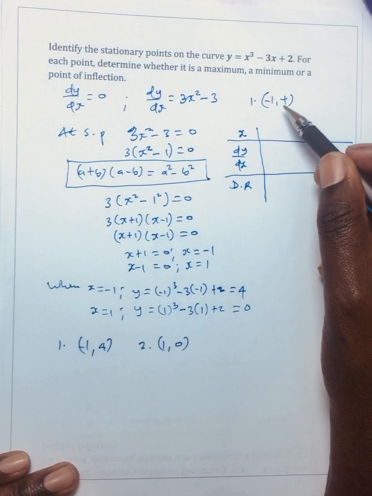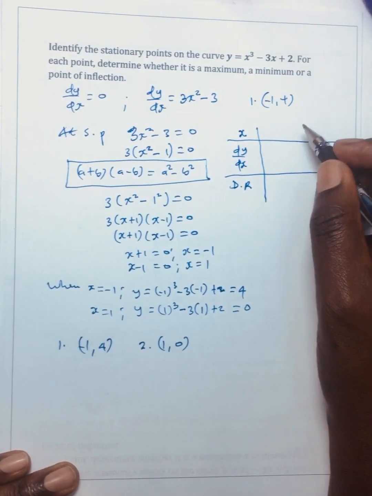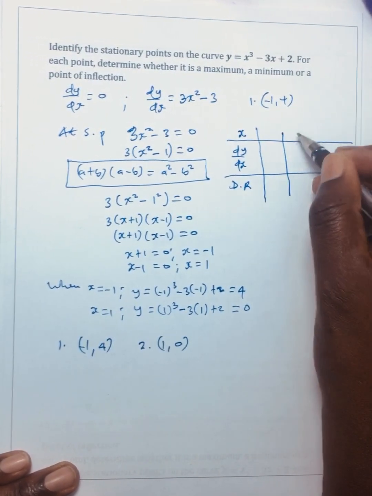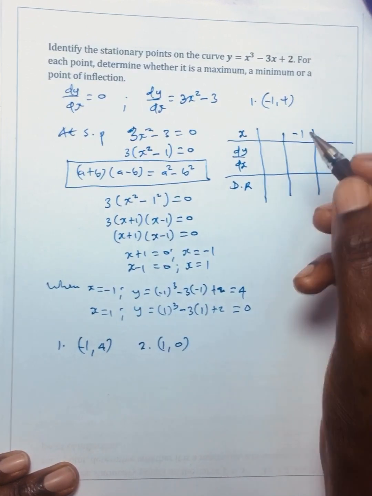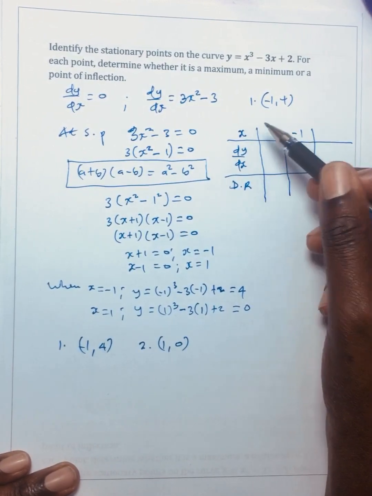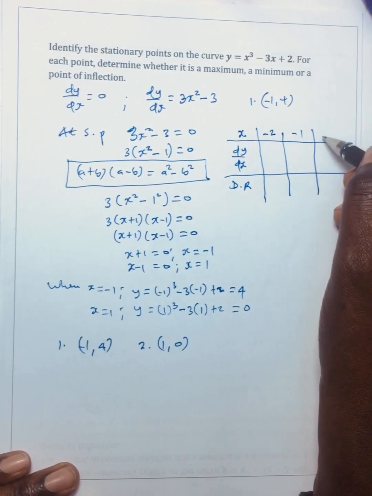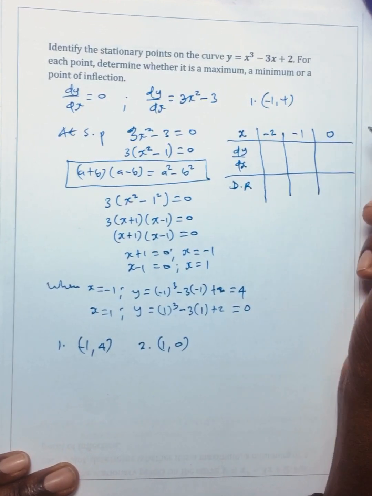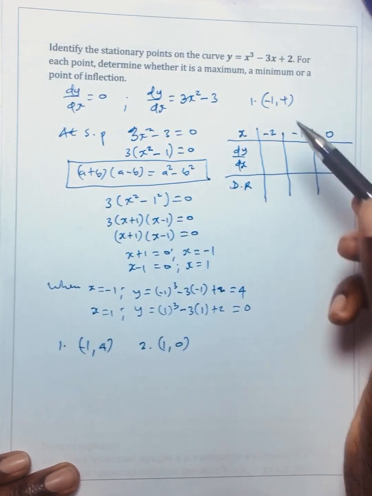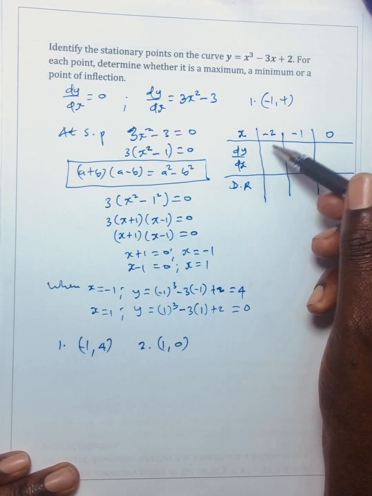So we're going to pick a point to the left and a point to the right of negative 1. So from the Cartesian plane, to the left hand side we have minus 2, and to the right hand side we have 0. So let us look for the value of dy/dx for each of these cases.